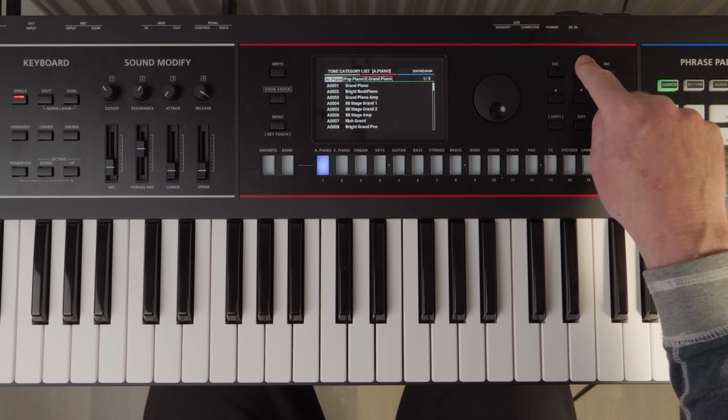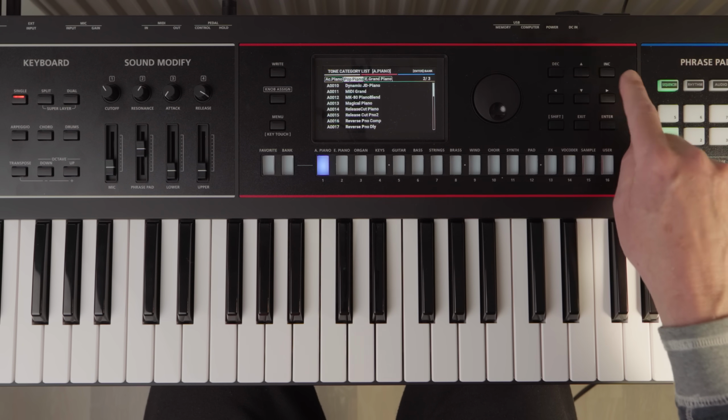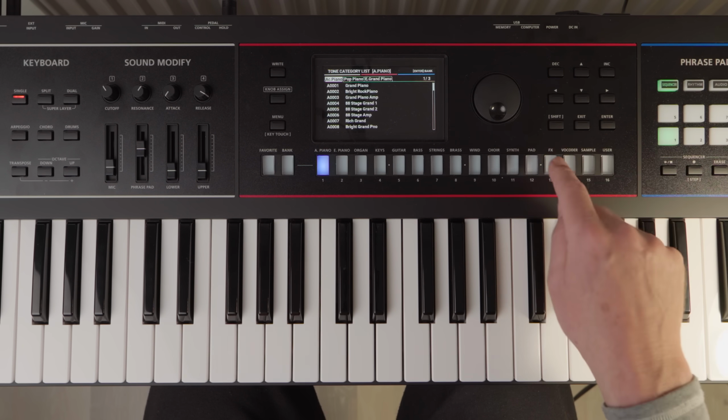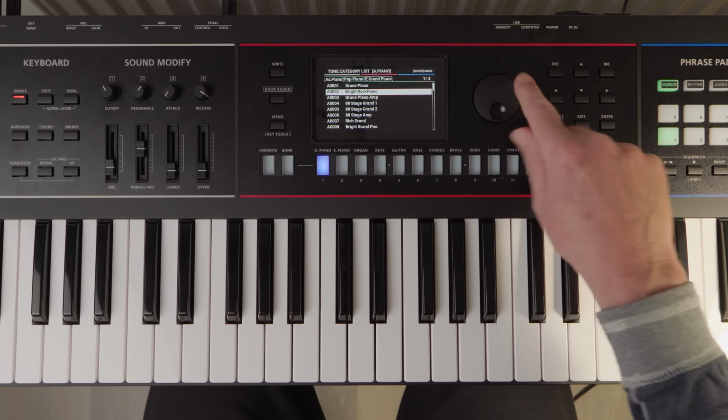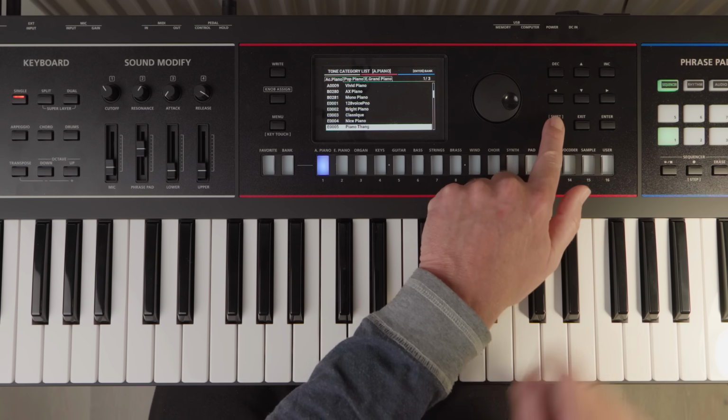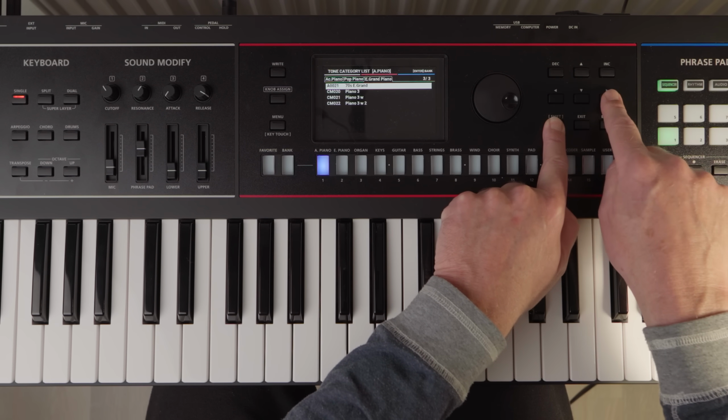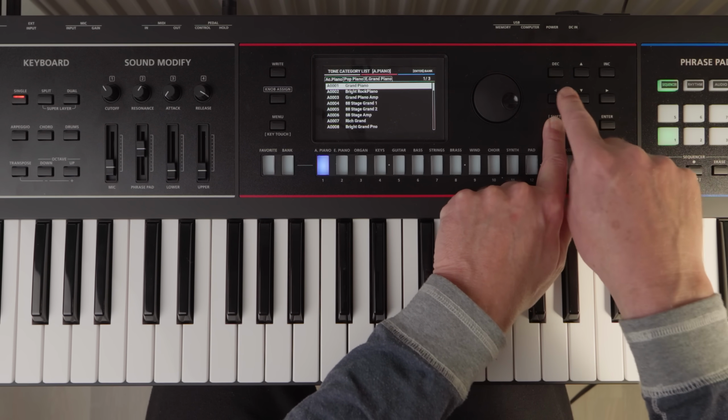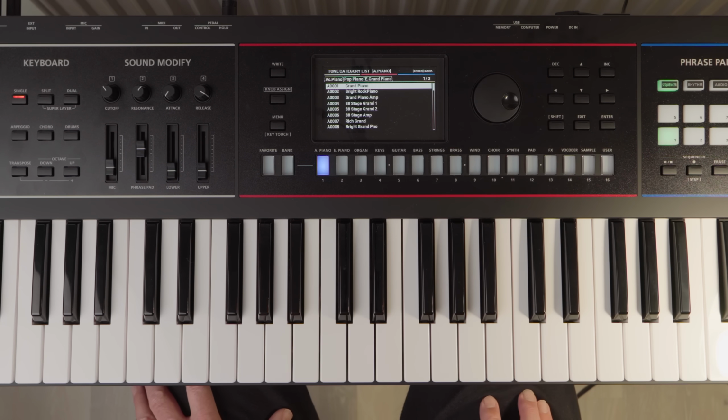If you go to the top of the screen and use the cursor keys, you can navigate through the tabs, or if you're somewhere within a list, you can use shift and the cursor key just to change through the different subcategories. Let's choose a different bank. Let's go for the synth, for example.